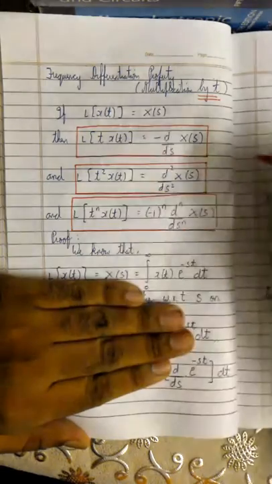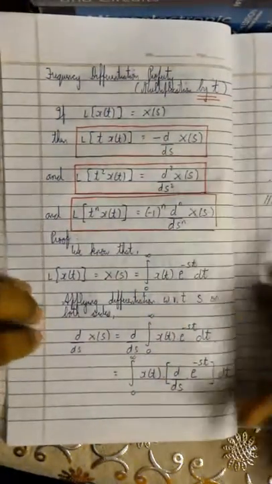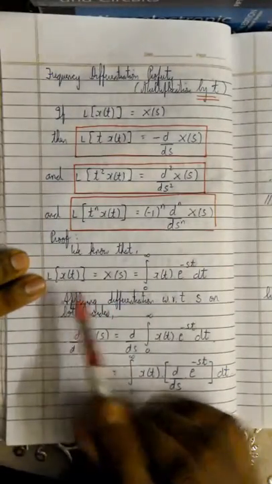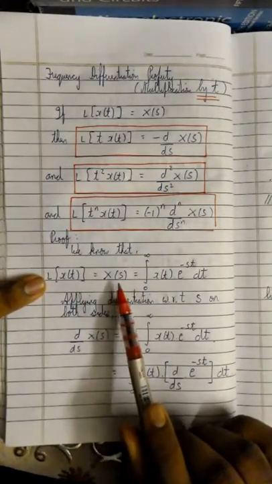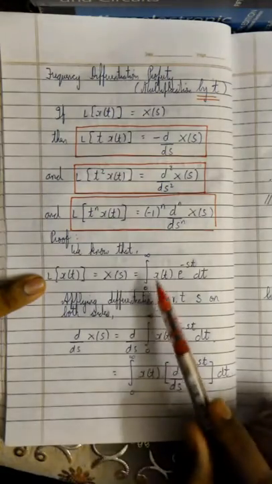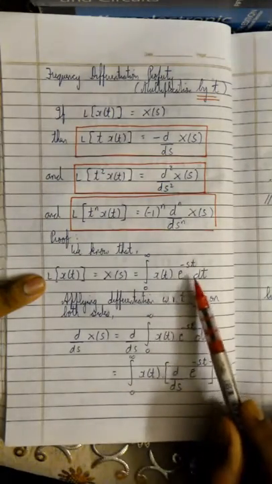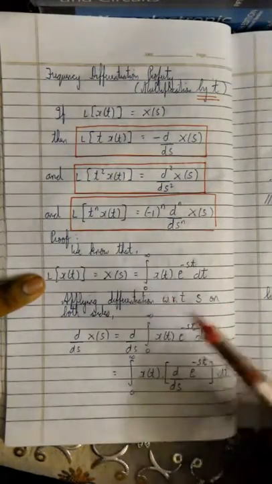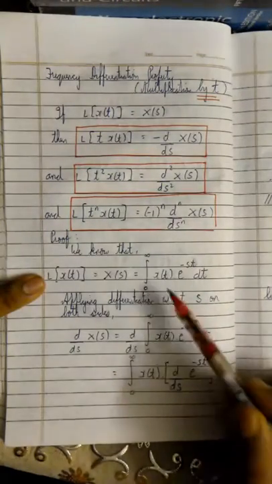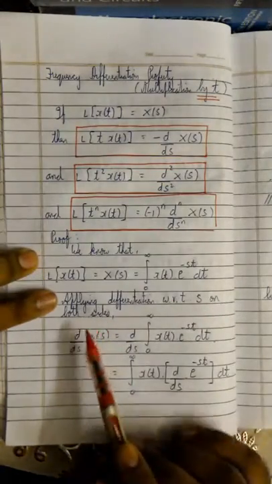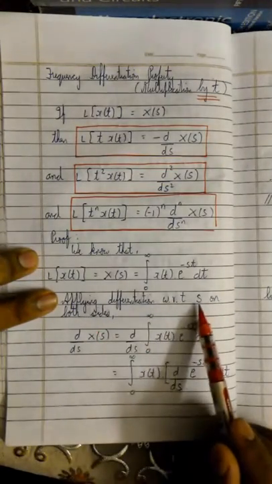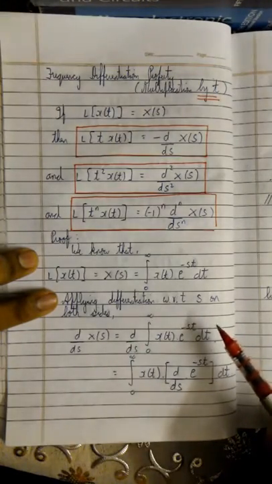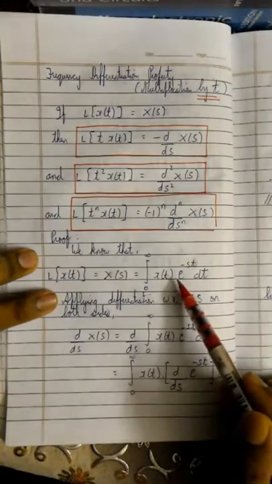Now we'll learn about the proof. We know that the Laplace transform of x of t is X of s, which is nothing but the integral from 0 to infinity of x of t into e raised to minus st dt. You can use any Laplace transform, unilateral or normal, it doesn't make much difference. Applying differentiation with respect to s on both sides, that is, we apply d by ds on the above equation. So what do you get?